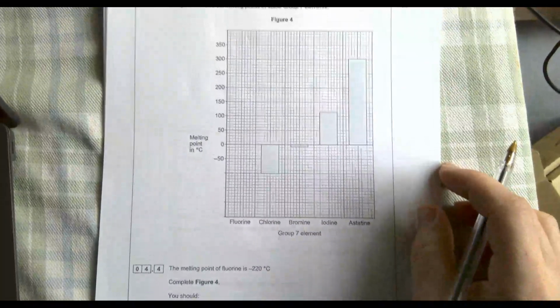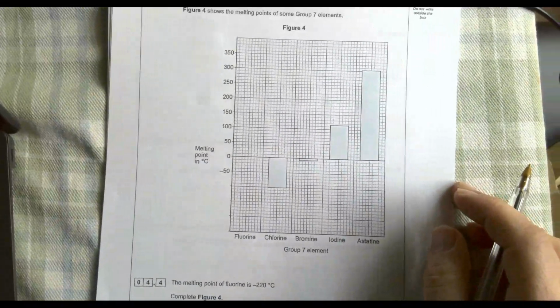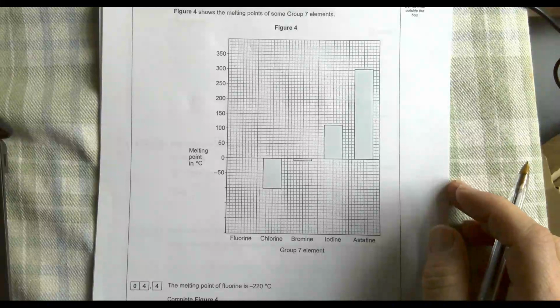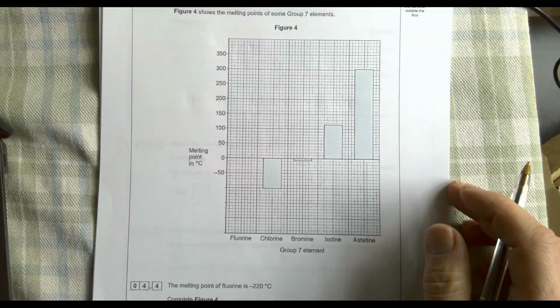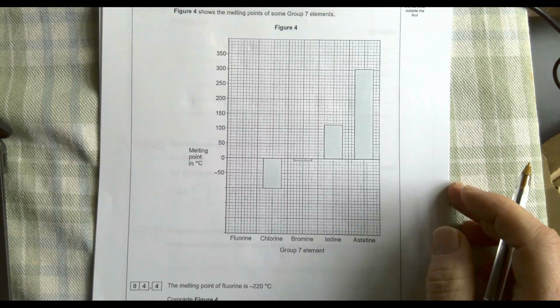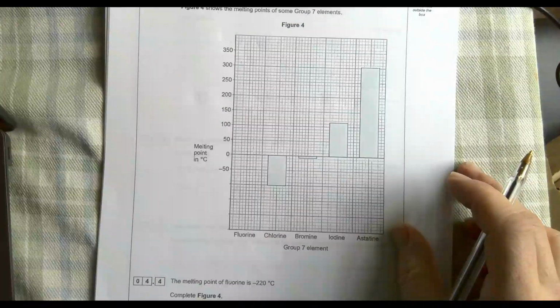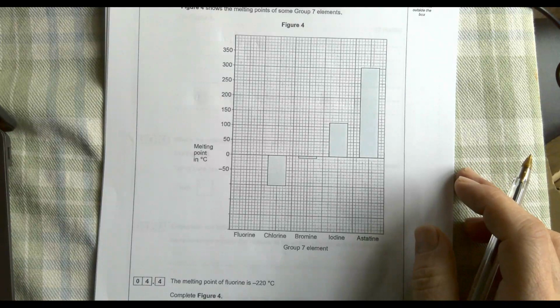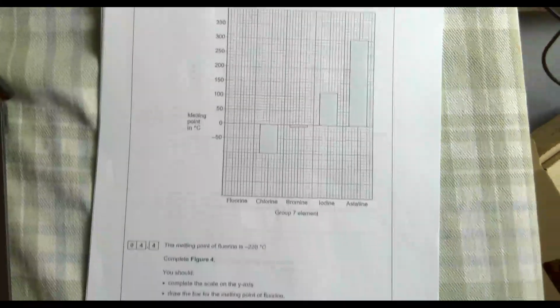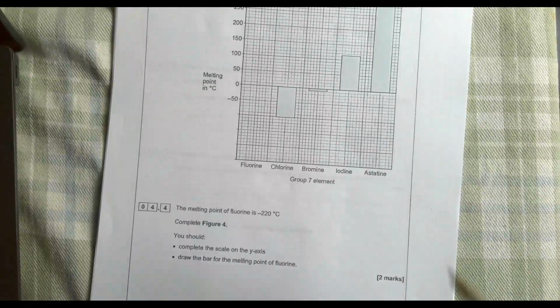Right, so you've got some melting points of the group 7 elements here. As I mentioned, we're expected to know melting points and boiling points increase as you go down the group. So the melting point of fluorine is minus 220. You've simply got to put that on the graph, and there were very few problems with this one.